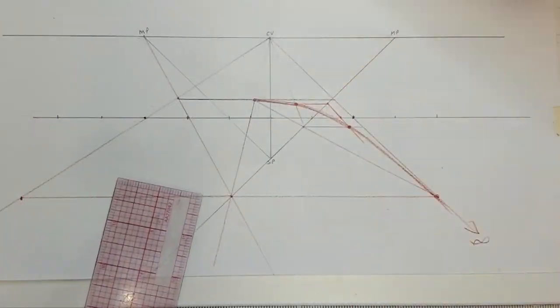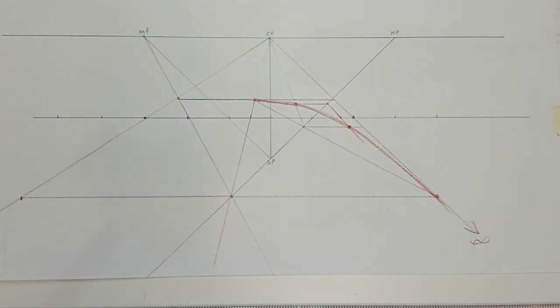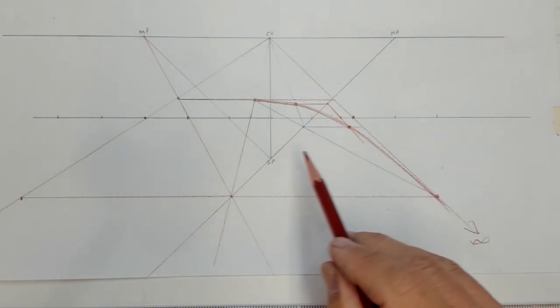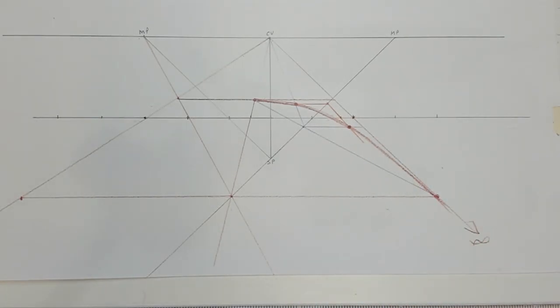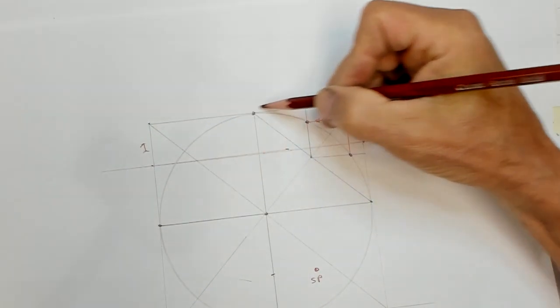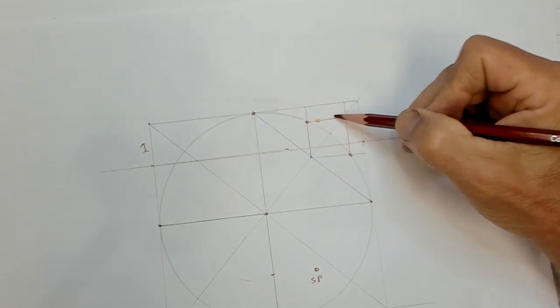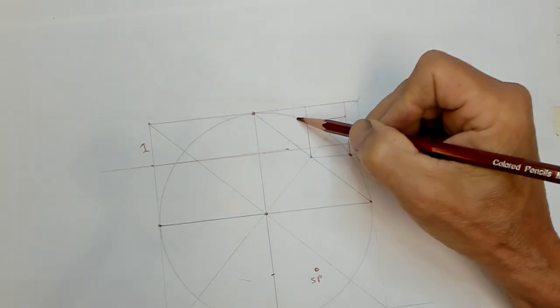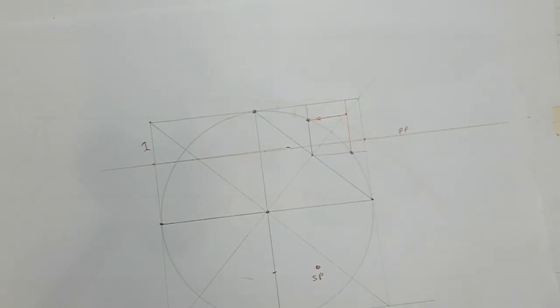And there are a lot of different ways to plot circles. This is just one of them that we really didn't talk about, which is projecting points along the circle, projecting them out to the square, finding a cross section of two lines will give you a point. That's one way to do it.